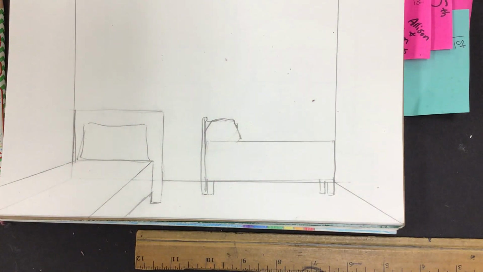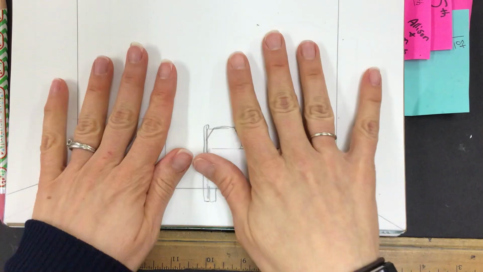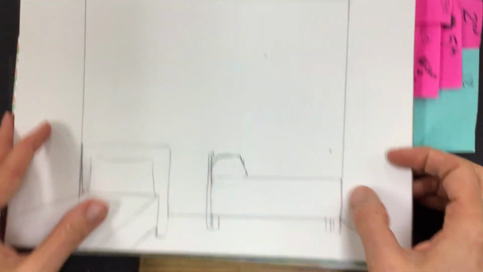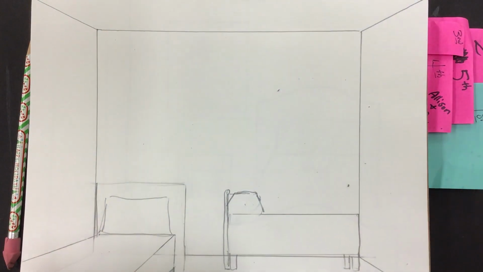All right, have fun, good luck. Oh, and once all the furniture and big things are out of the way, yeah, just get more and more detailed with all the special little things that make your space your own. Good luck.